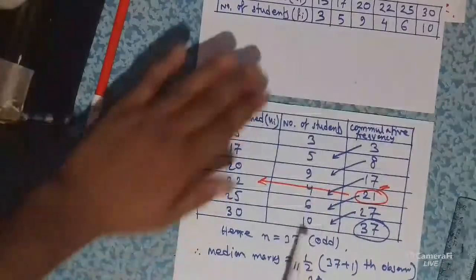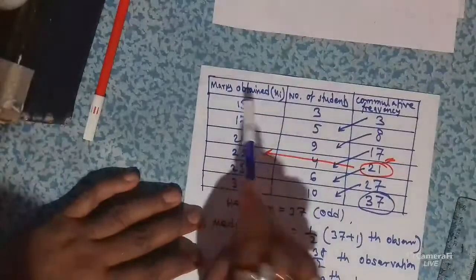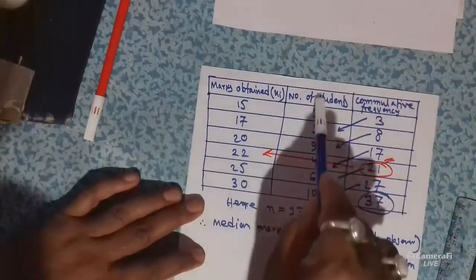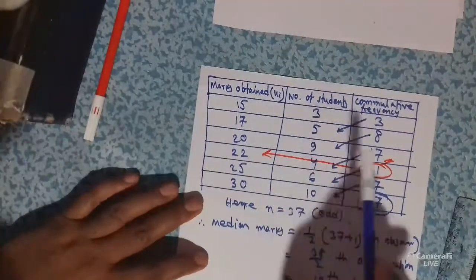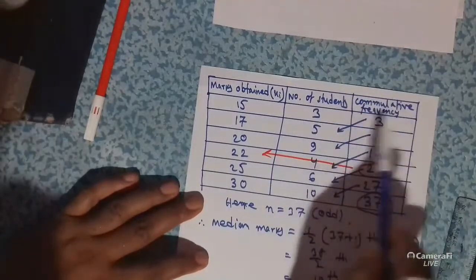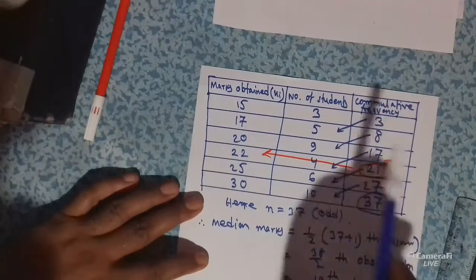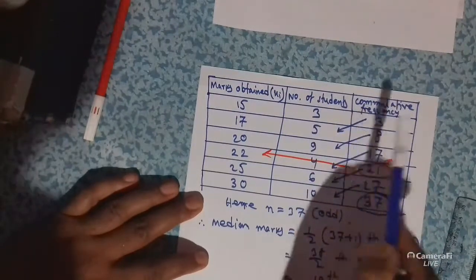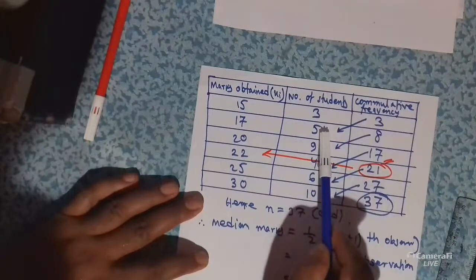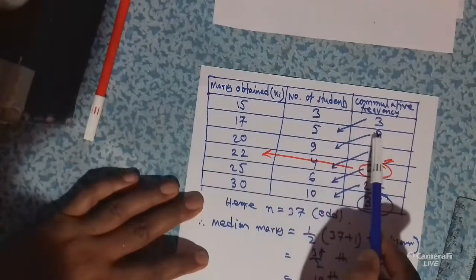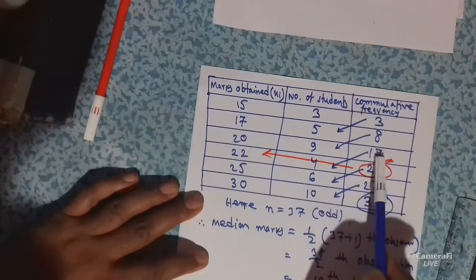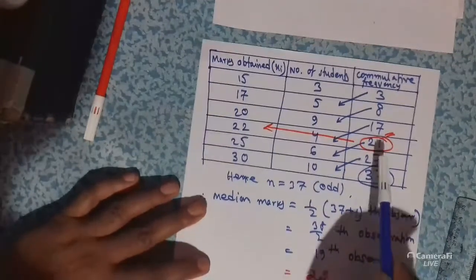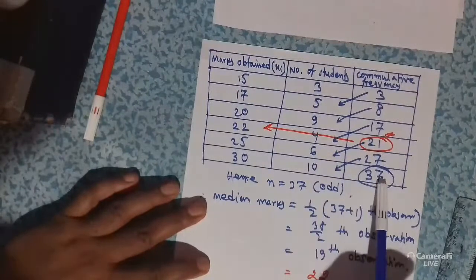Then you must make the table like this. You must write marks obtained in this column, then number of students in this column. Then you have to find the cumulative frequency. So how to find cumulative frequency? You must write the first one as it is. Then you must add this with the second one. So 3 plus 5 is 8, 8 plus 9 is 17, 17 plus 4 is 21, 21 plus 6 is 27 and 27 plus 10 is 37.